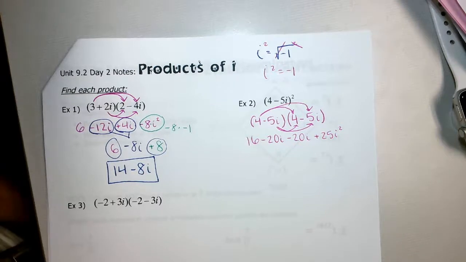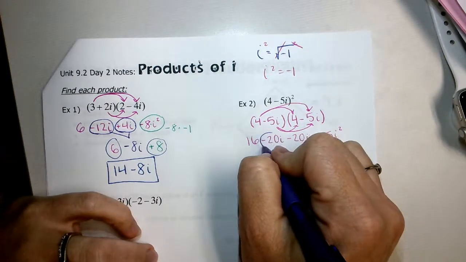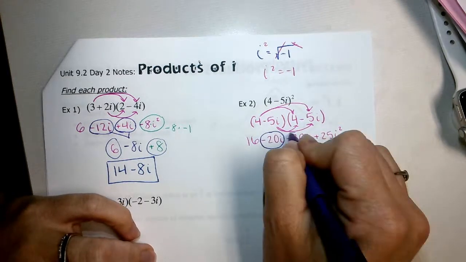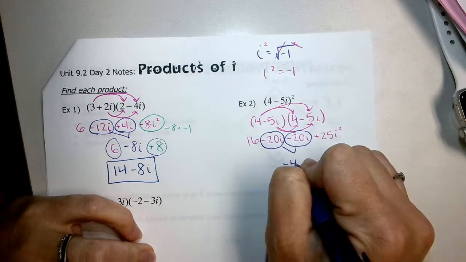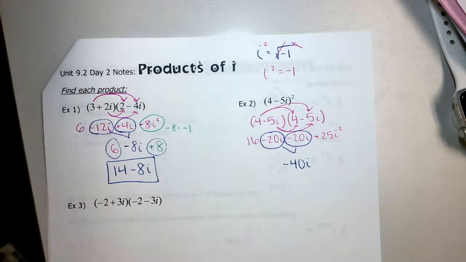Now what do I do? Combine like terms, so I have negative 20i and negative 20i, which together make what? Negative 40i. They do not cancel because they're both negative. Be careful with that. I see that a lot. If I take money from you and I take more money from you, do I owe you $0? No, I owe you more money. It makes it a bigger negative.